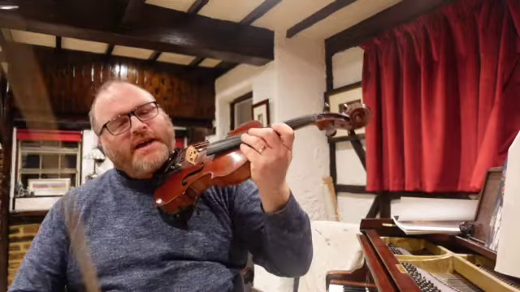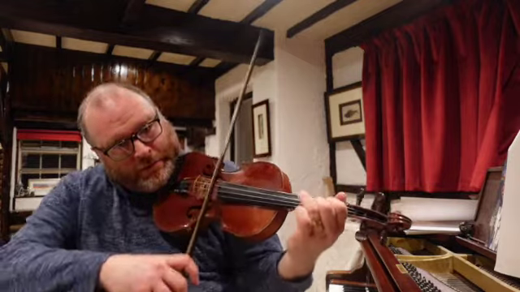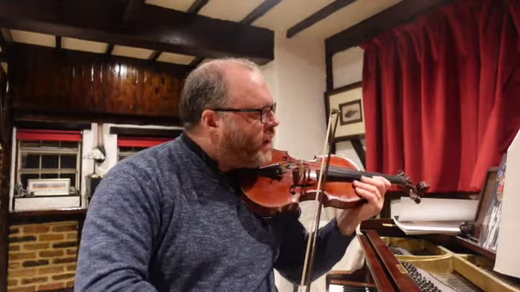By contrast, we come to a sunny section, the B section, which is in C major, the tonic major, and we hear these delightful descending scales. We hear this tune.